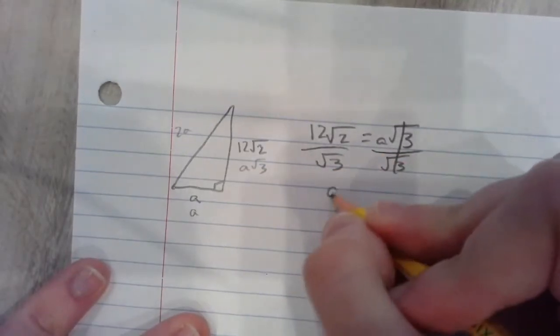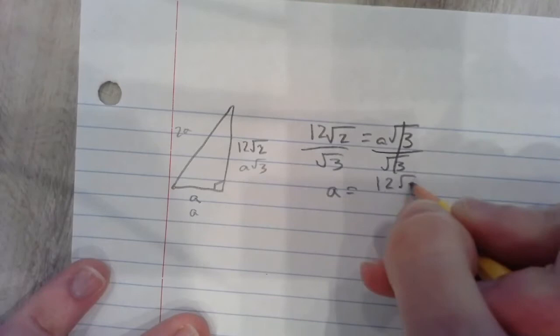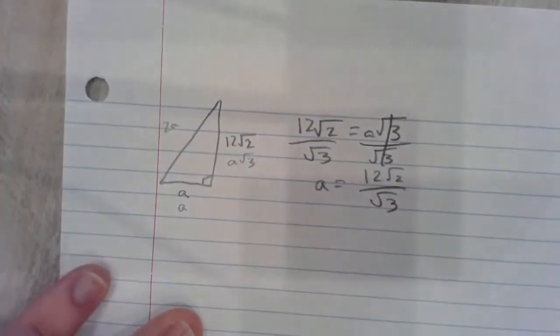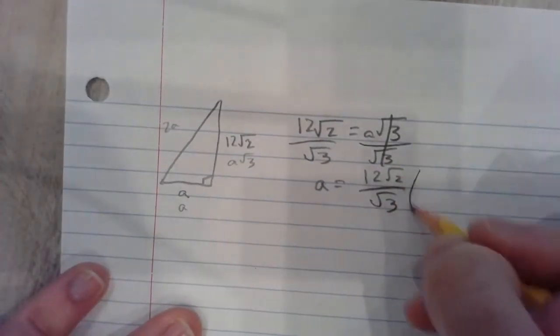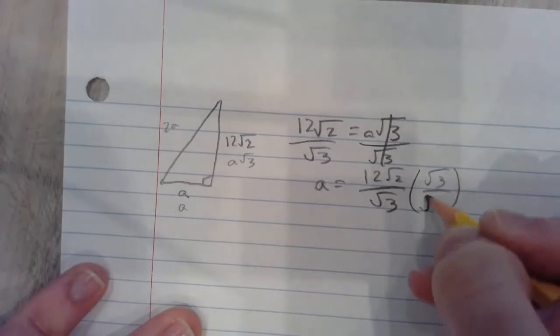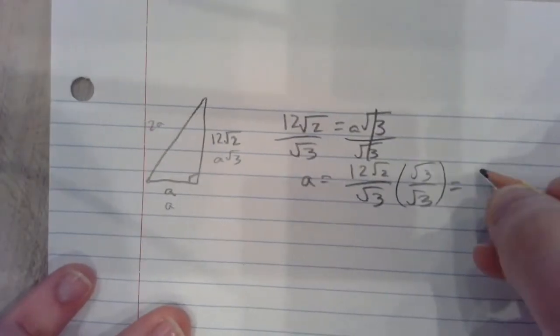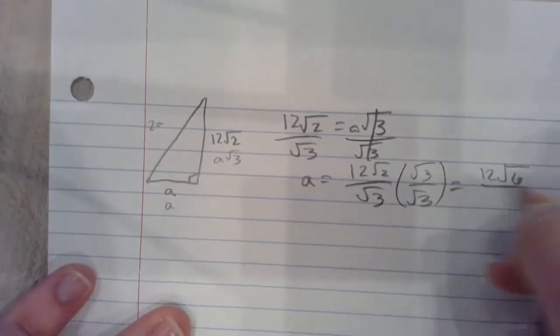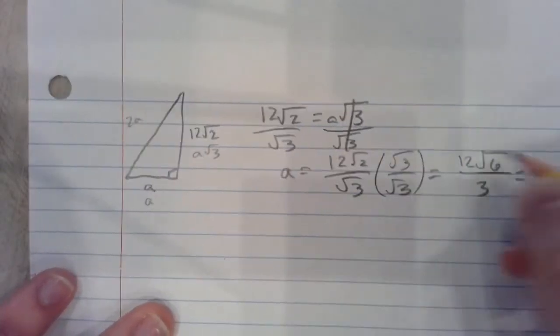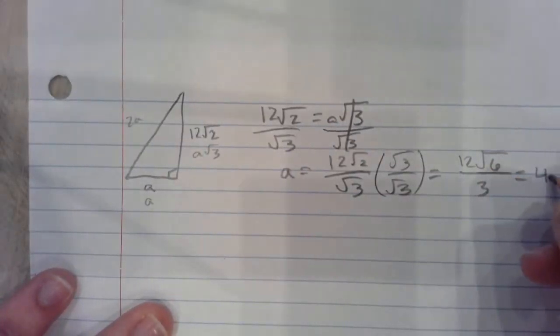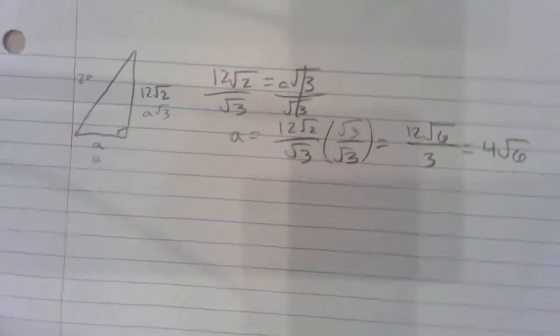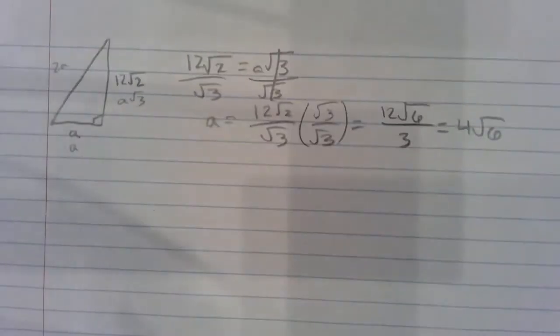I'm going to switch it over here just for fun. So 12 rad 2 over rad 3. Of course, we cannot have a radical in the denominator, so it's going to go bye-bye, which is going to give us 12 rad 6 over 3, a.k.a. 4 rad 6. So there we go. That's what we need to do for that first one.